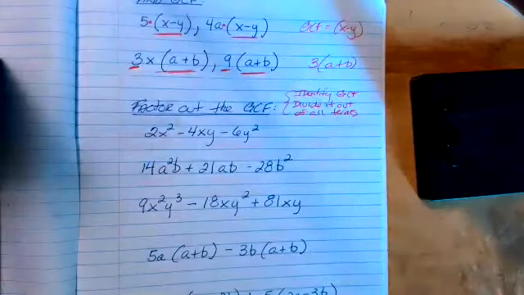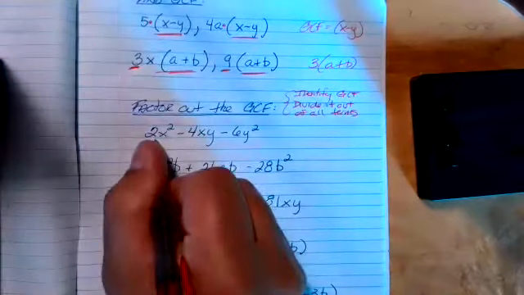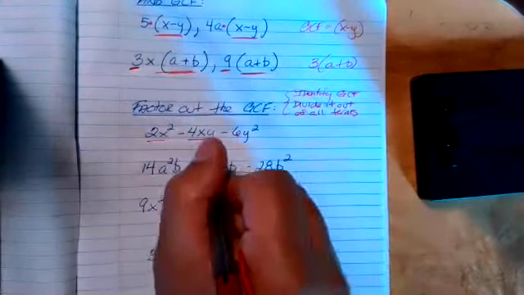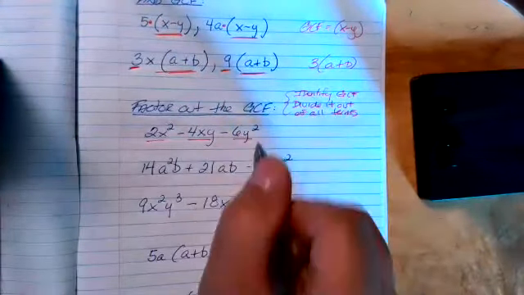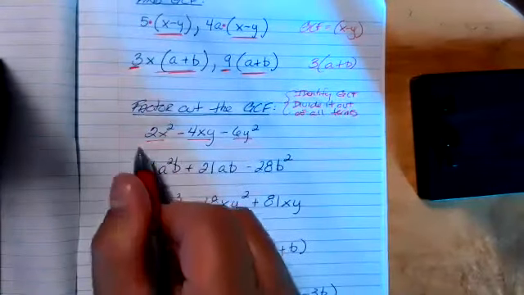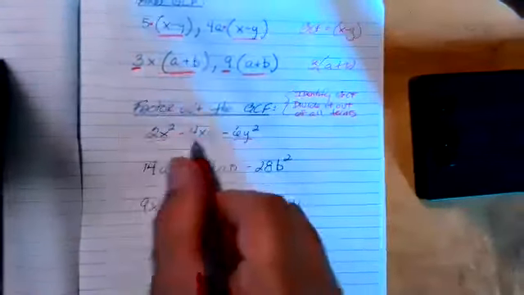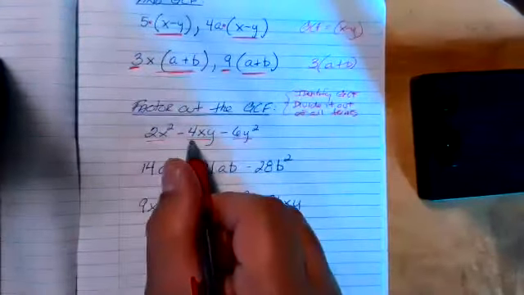Divide it out of all the terms. So in this case, I have 2x squared, 4xy, and 6y squared. They all have 2 in common. 2 goes into 4, goes into 6, so 2. And that's it.